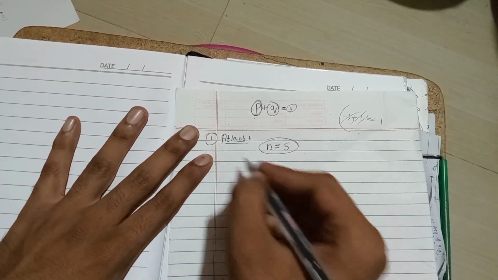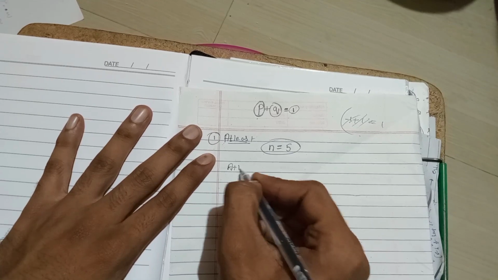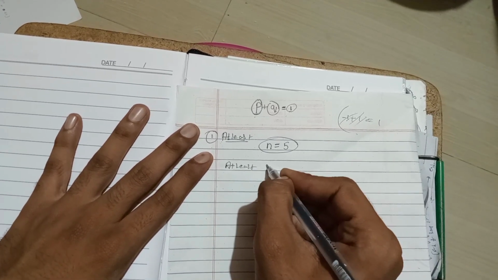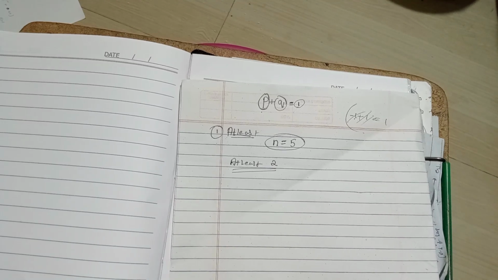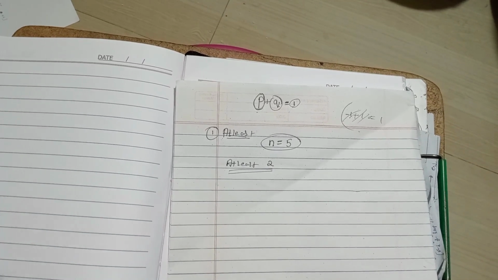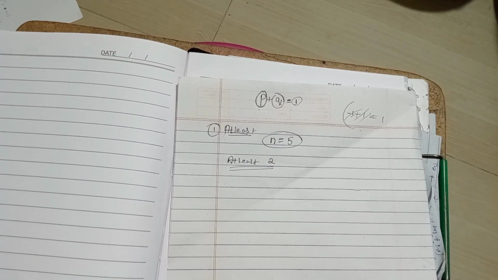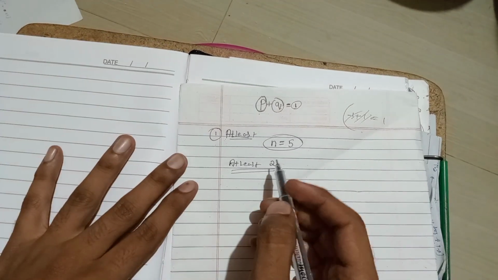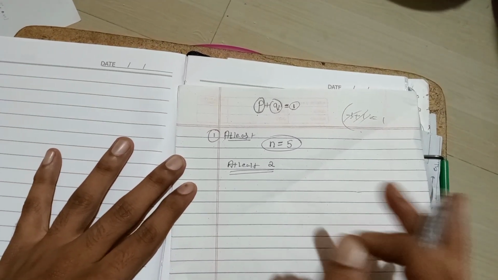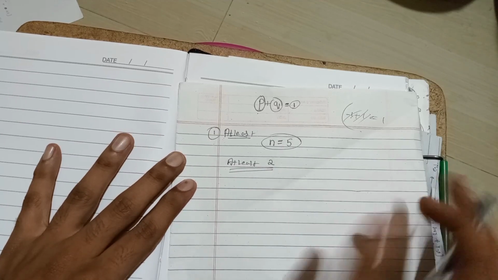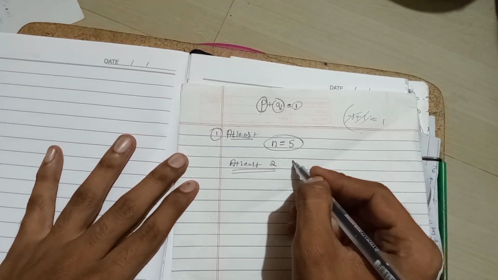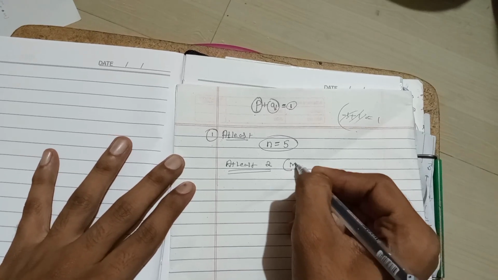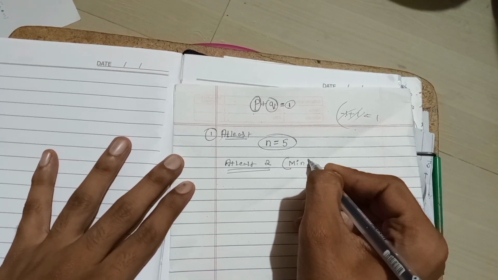Now they ask for the probability of at least 2. What is at least 2? It is nothing but minimum 2.